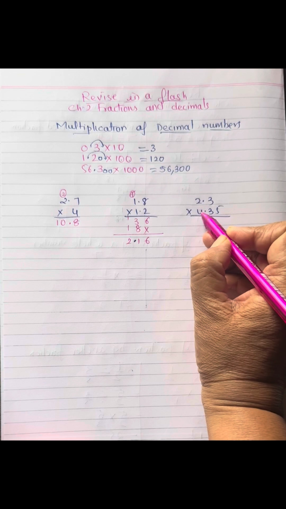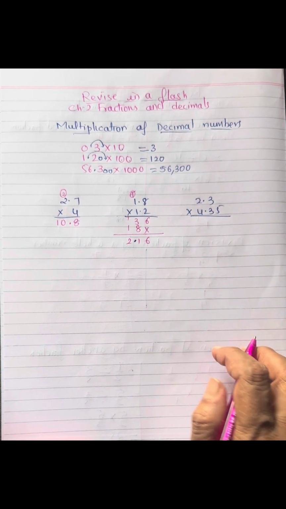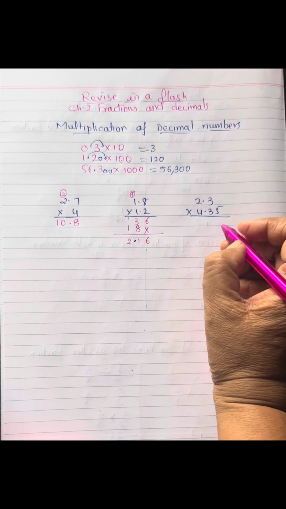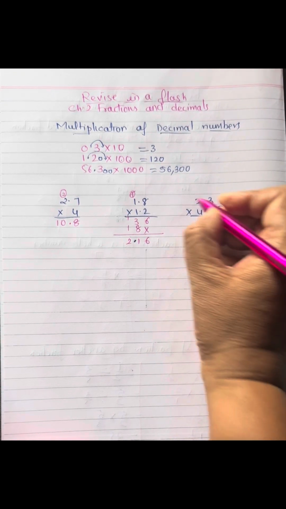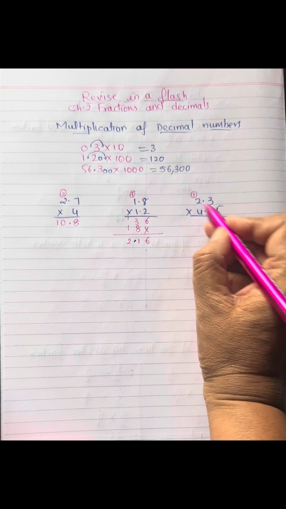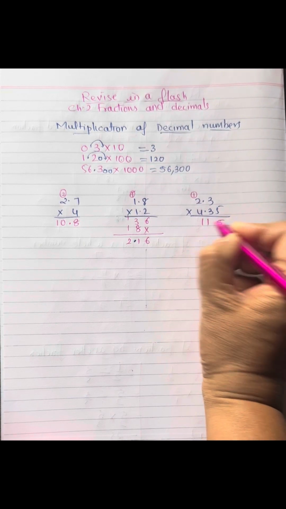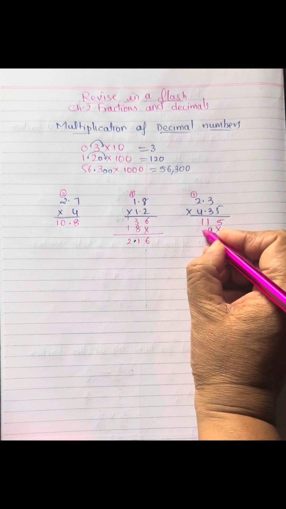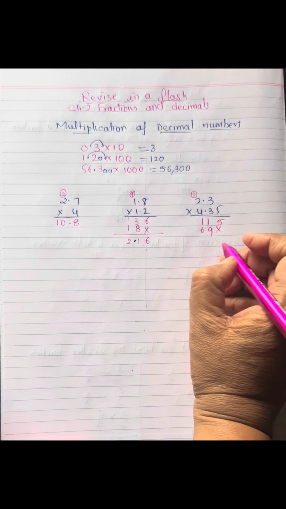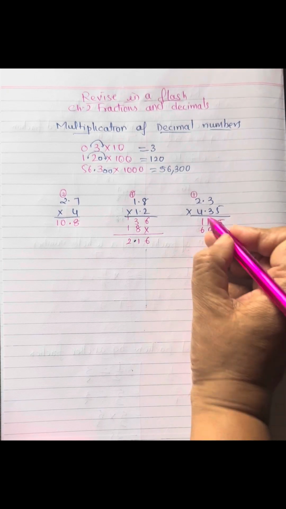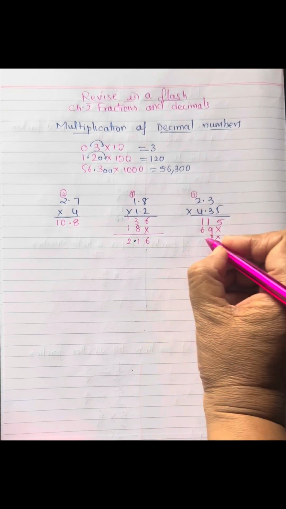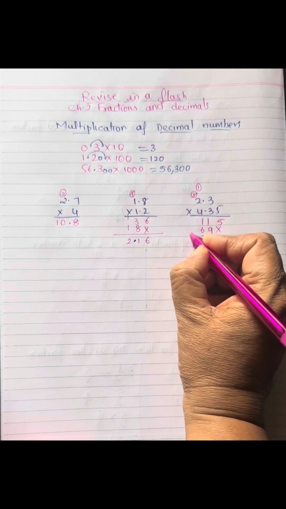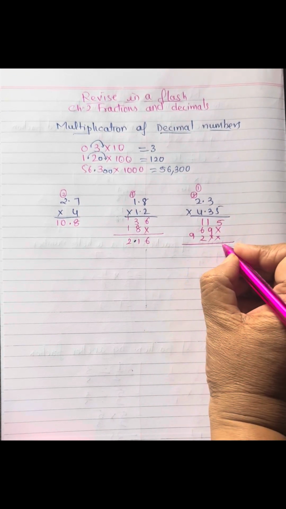2.3 multiplied by 4.35. So again, consider it as 23 and 435. So we do normal multiplication. So 5 3s are 15, plus 1, 1 carried. 5 2s are 10 plus 1, 11. Okay, put a cross or a 0. 3 3s are 9. 3 2s are 6. If you are multiplying with the third digit, put 2 crosses. Multiply by 4. 4 3s are 12, 2, 1 carried. 4 2s are 8 plus 1, 9. Okay, add them.